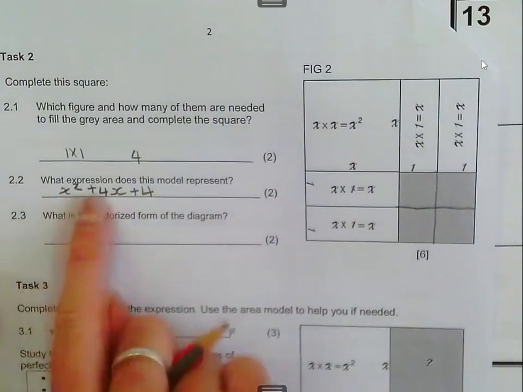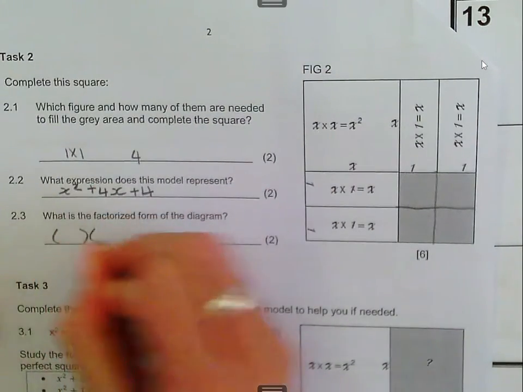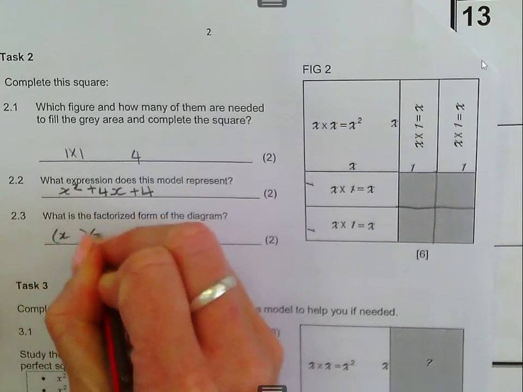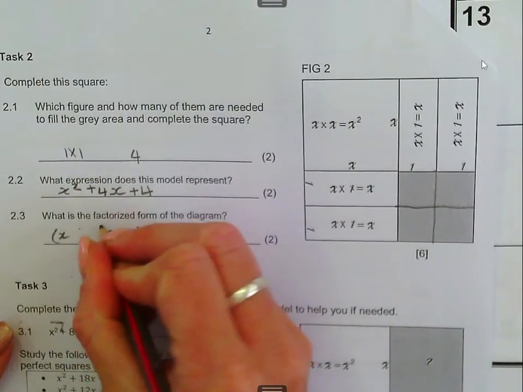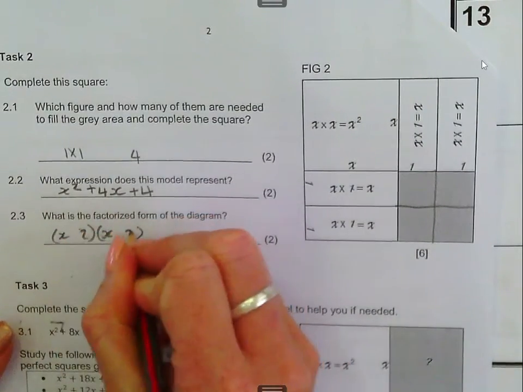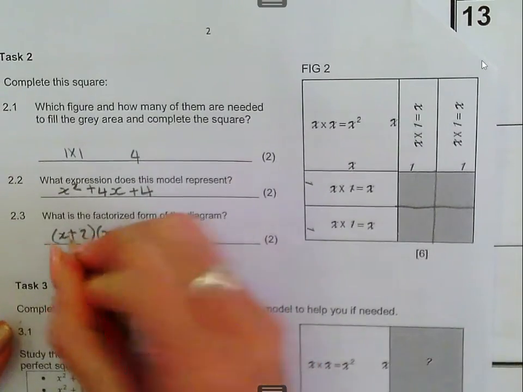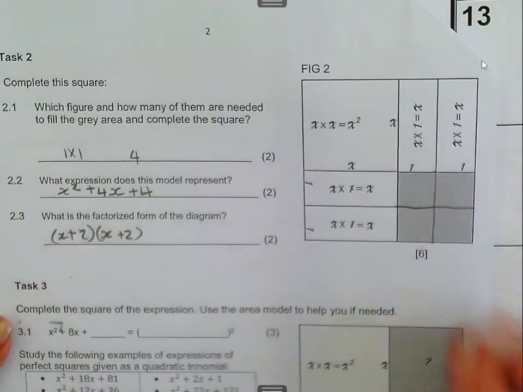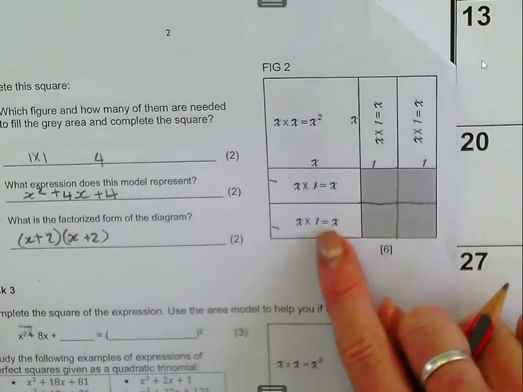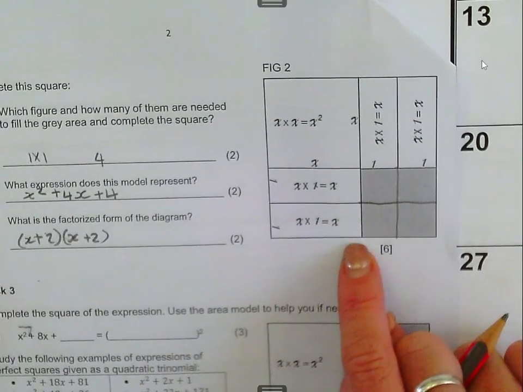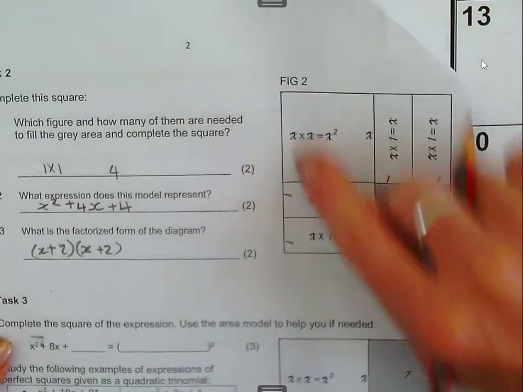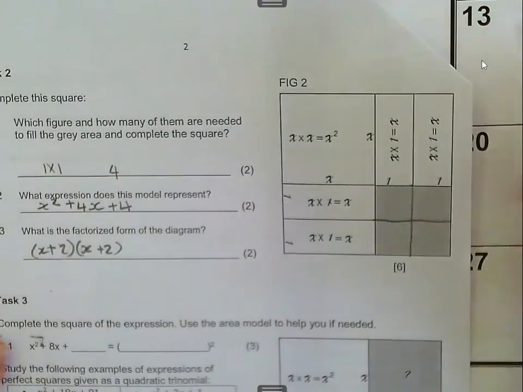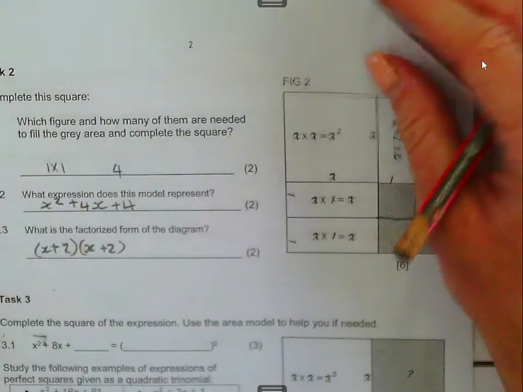Now let's factorize that one. Which factors of 4 will give me 4 when I add them? 2 and 2. That tells me that this is a perfect square because it's the same bracket. Do you see that? Let's just look at the length of the side of these things. It's x plus 2, x plus 2. It's working out.